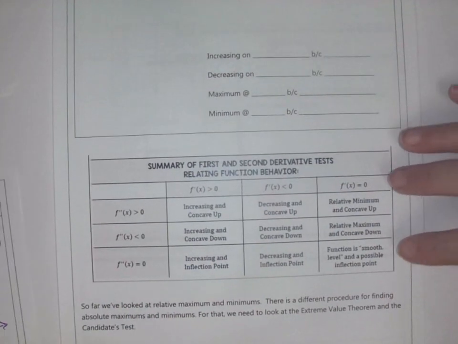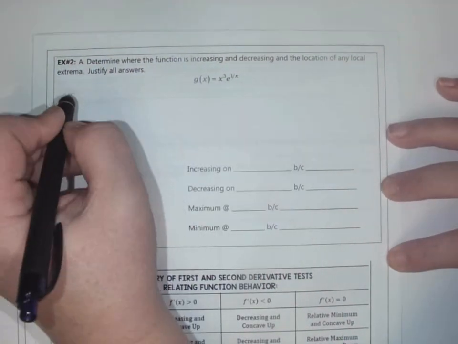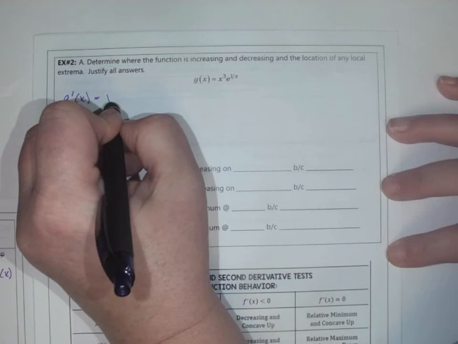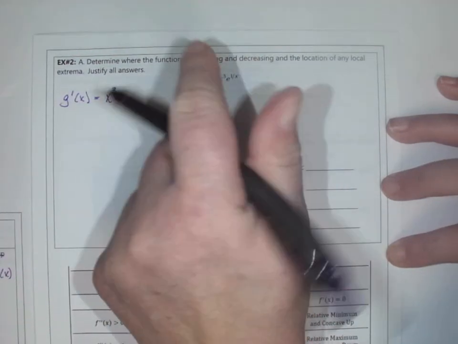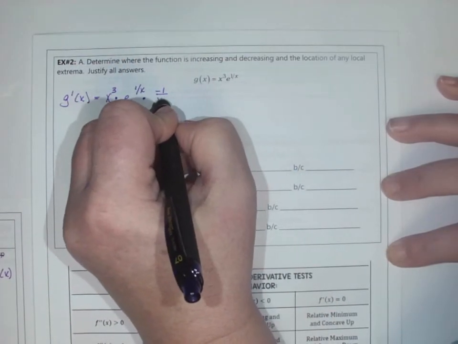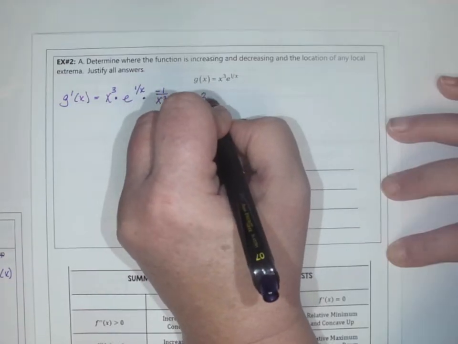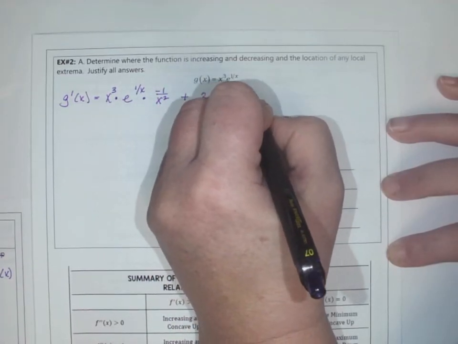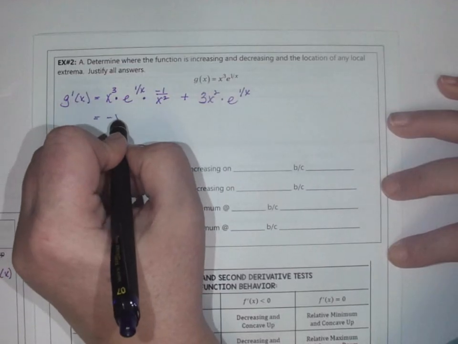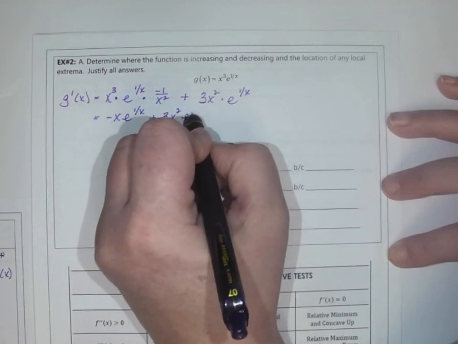So now we are going to determine increasing, decreasing, and the location of any maximums or minimums. So here's my function. I need g prime of x, and I'm going to have to use the product rule. So I'm going to have x cubed times, now this is going to require the chain rule, so it'll be e to the 1 over x times the derivative of 1 over x, which is negative 1 over x squared, plus the derivative of x cubed, which is 3x squared, times e to the 1 over x. Okay, I'm going to simplify this. x cubed times negative 1 over x squared is going to be a negative x, e to the 1 over x, plus 3x squared, e to the 1 over x.